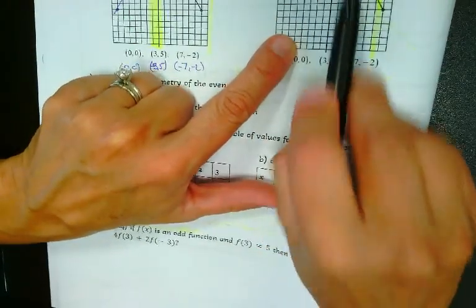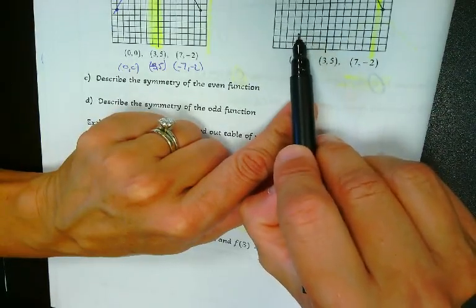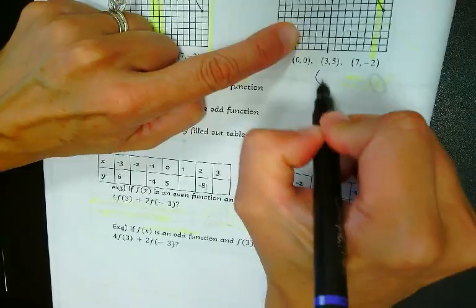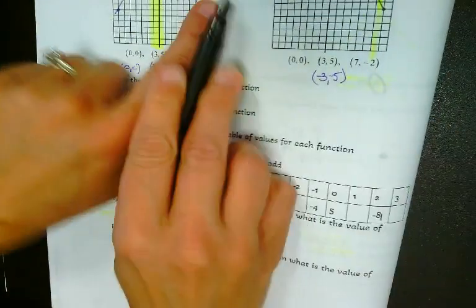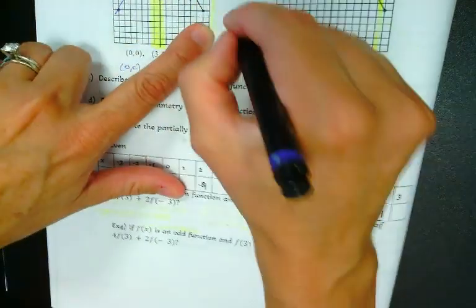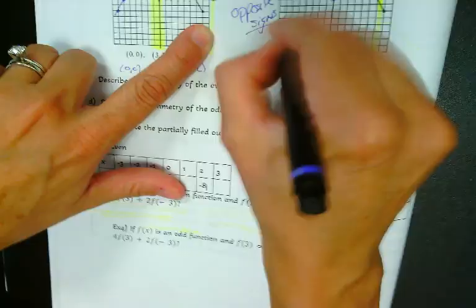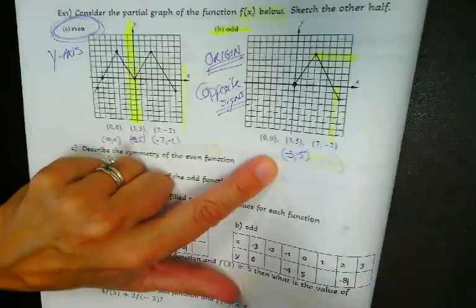If I have the point 3, 5, and I know I'm coming this way, what part changed? I know I had to end up in this quadrant. What happens to the x value? And what happens to the y value? Negative. Notice again, odd, origin, take the opposite signs. Another O word. So 3, 5 is going to become negative 3, negative 5.